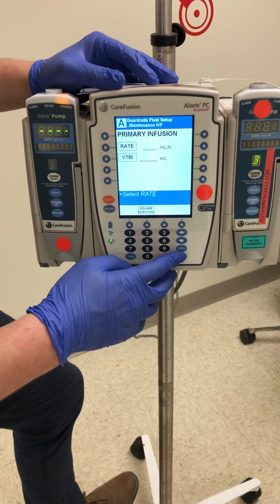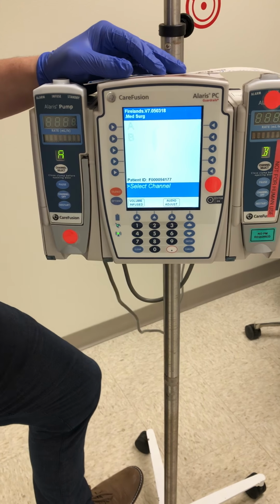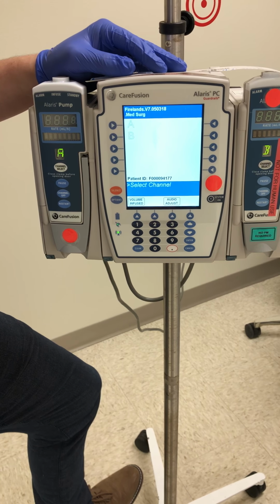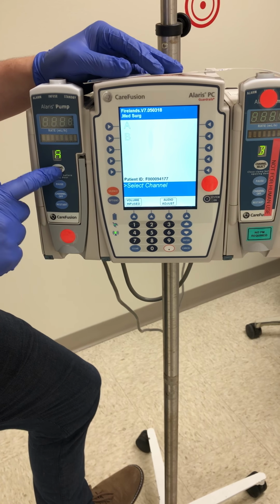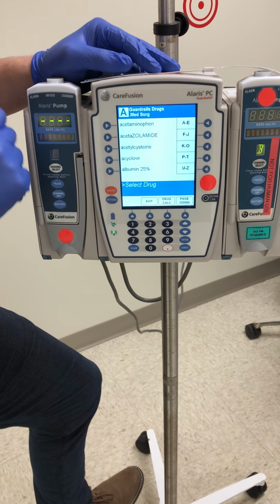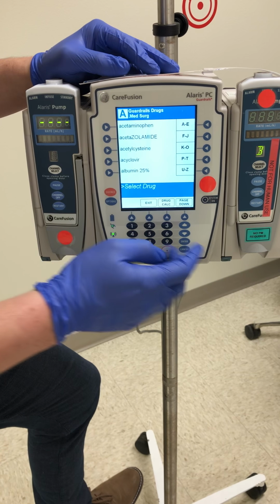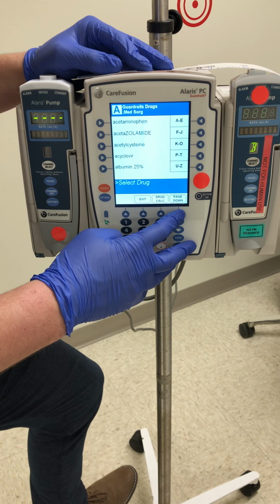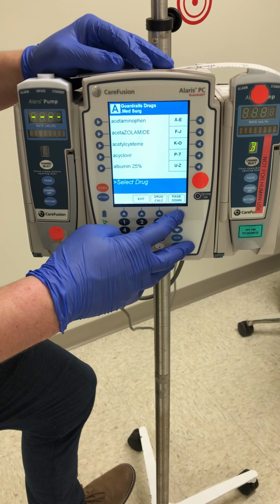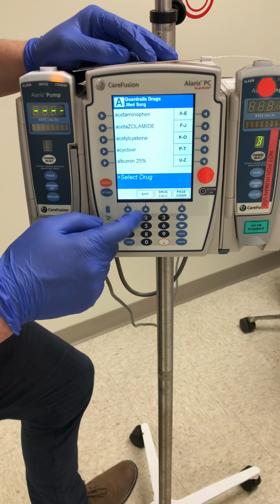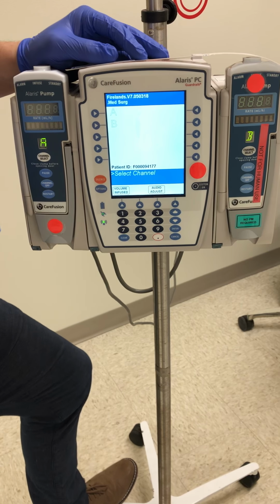I'm going to hit cancel and go back to the main screen and show you how we will do secondary IV medications. We'll once again select our proper channel, go to guardrail drugs. When I do that, you'll see all these different options of pre-programmed medications. Again, if you are unable to find the medication you're looking for, we'll contact pharmacy and have them program that with the correct guardrail limits. You can hit exit and go back to the main screen.